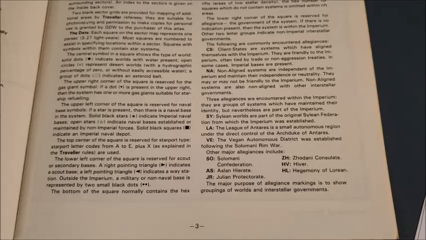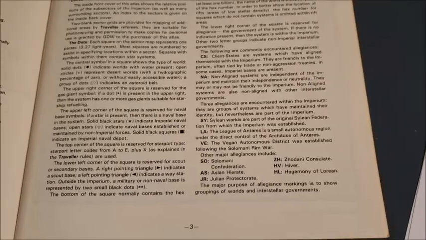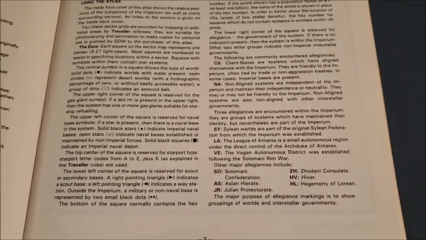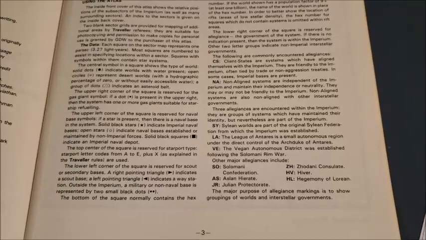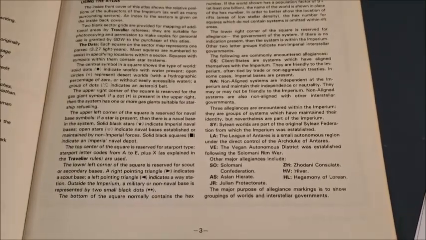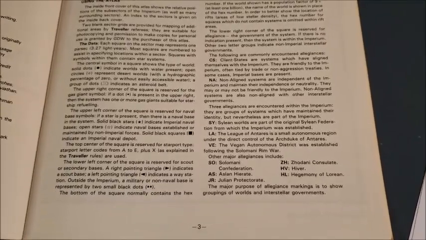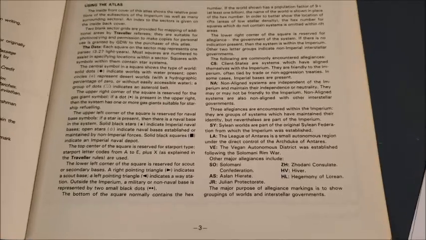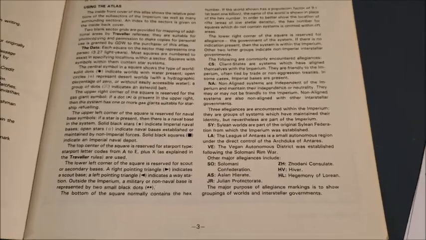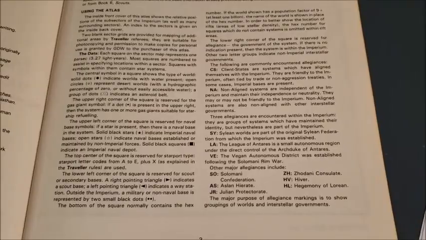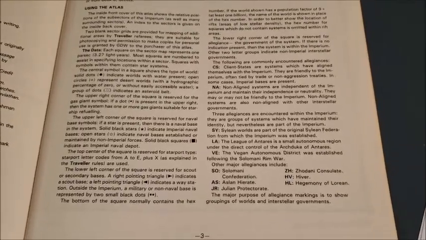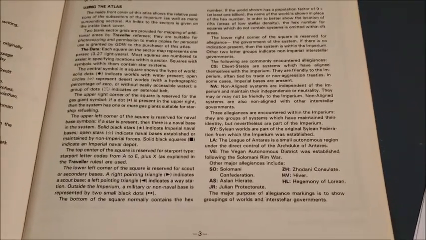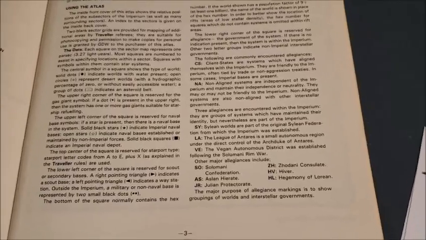So a solid dot indicates a world with water present. Open circles indicate desert worlds. A group of dots indicates the asteroid belt. The upper dot is a gas giant symbol, so you can do wilderness refueling. Then everything after that would really be up to you to flesh out. The only other thing they really call out is if a sector has a name in it instead of a number, then it's got at least 1 billion inhabitants, and that's why it's a named sector.